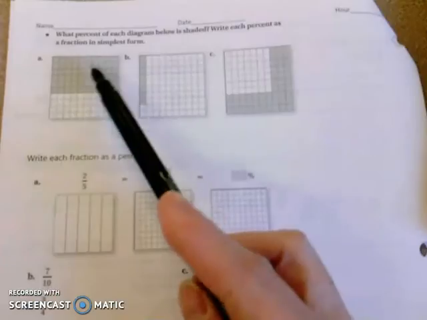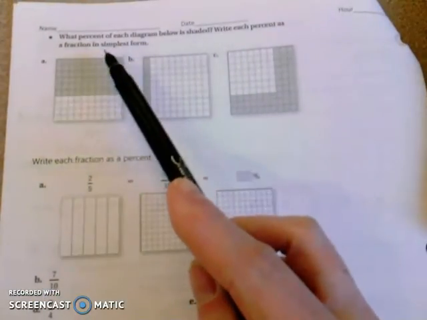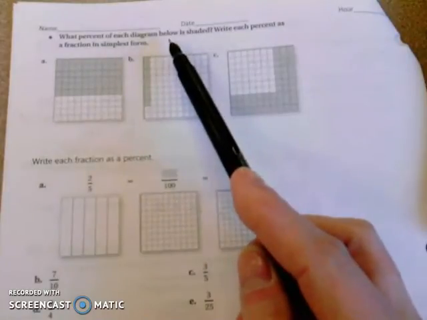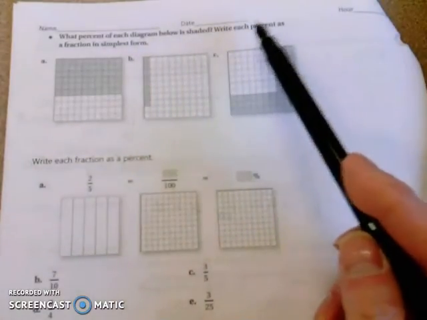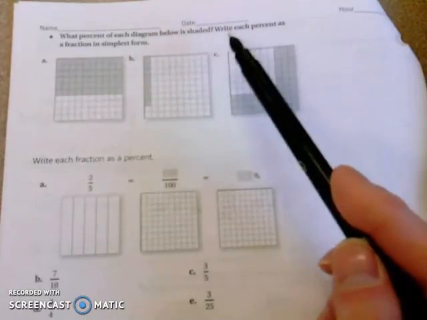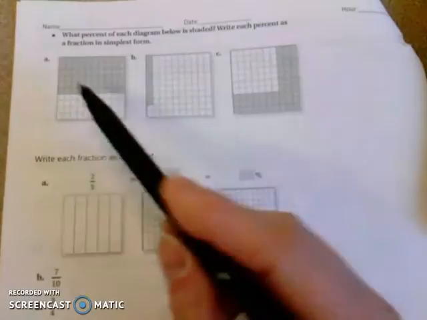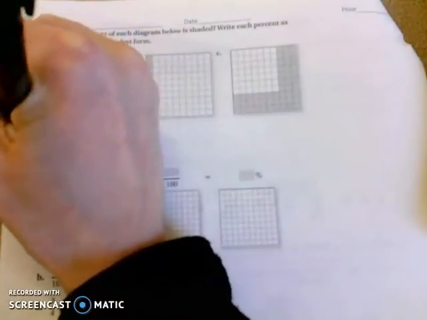In this next part, we have 3 diagrams again. First, we want to figure out what percent of each diagram is shaded. Then we're going to write that as a percent. We're going to take each percent and then write it as a fraction, but in simplest form. So if we look at letter A, I have 60 squares shaded, which means I have 60%.